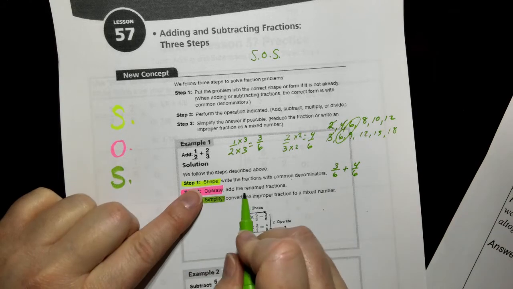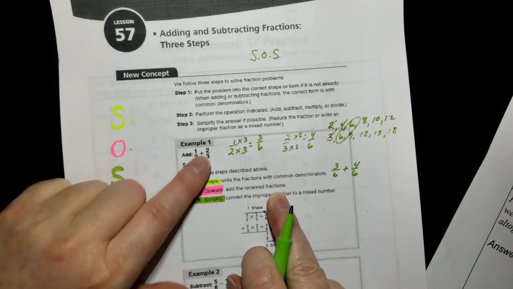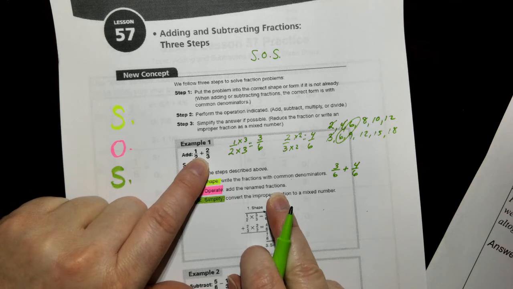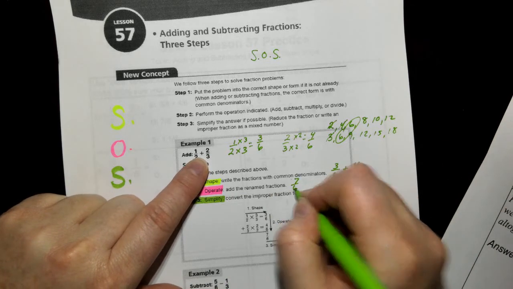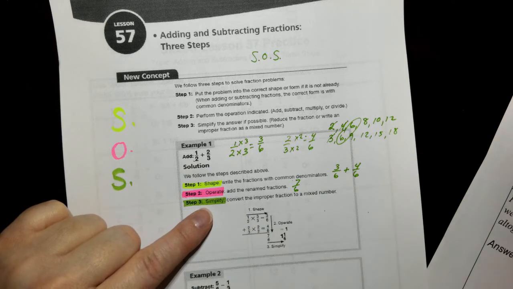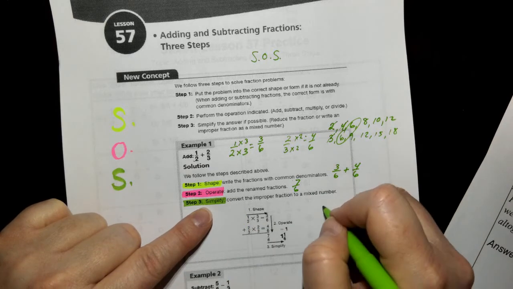Step 2, operate. Add the renamed fractions. So my operation is addition, so it wants me to do the addition. 7 over 6. Now I need to convert that improper fraction to a mixed number.